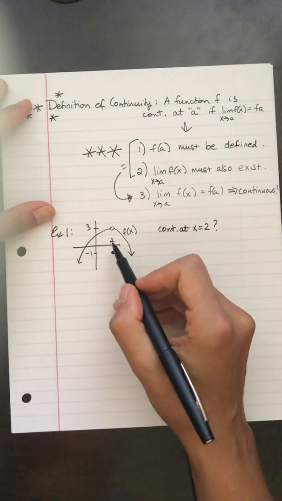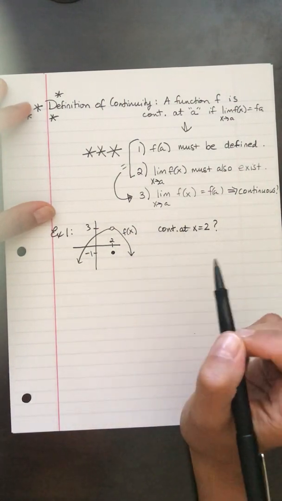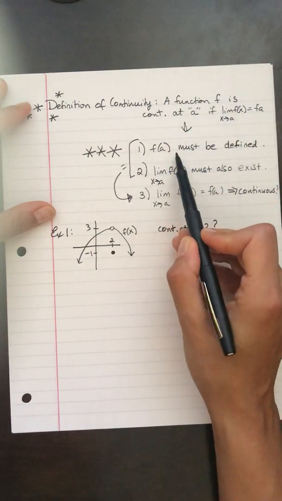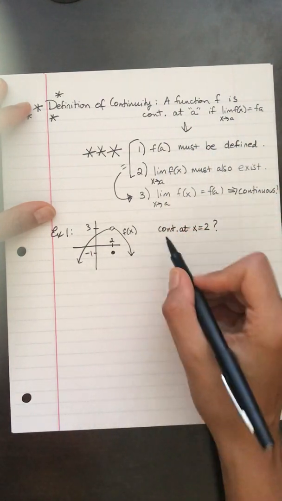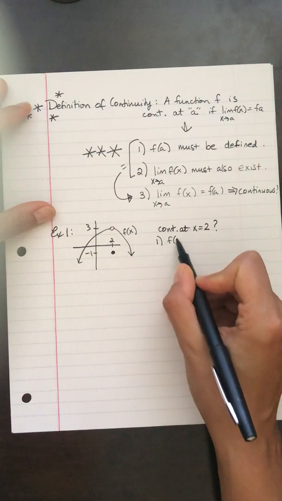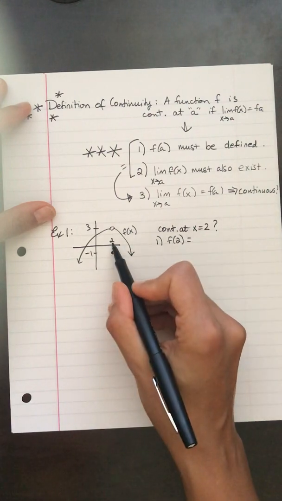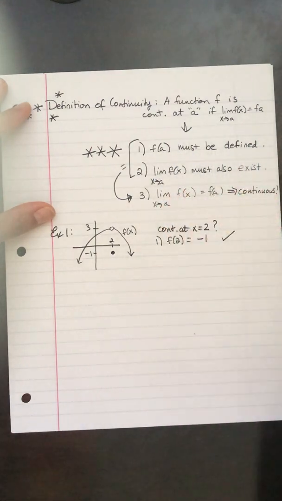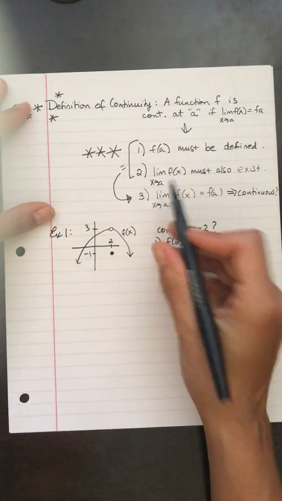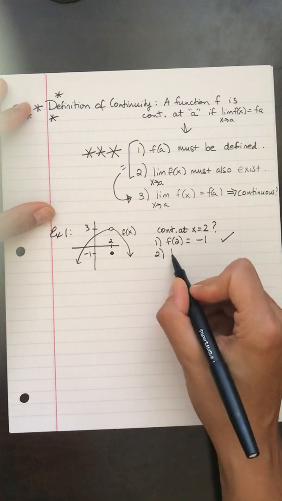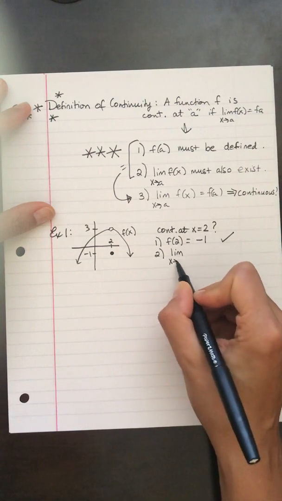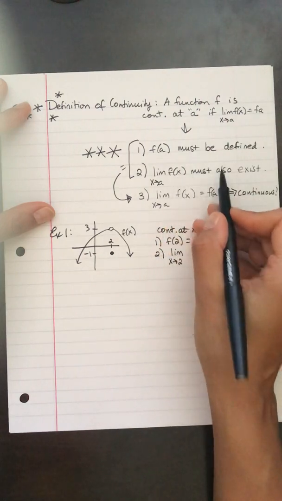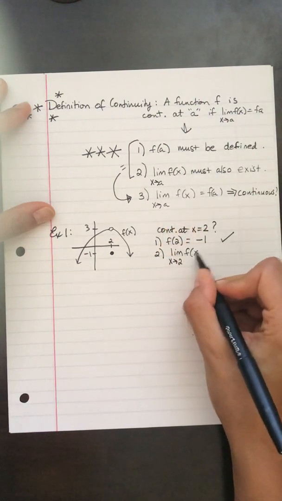Well, the answer is no. How come it's no? Well, you have to go in order down this list. Does f of a exist? Does f of 2 exist? Yes, f of 2 is -1. So guess what? Criteria 1 checks out. Criteria 2, it says, does the limit as x approaches 2, okay, we're talking a is 2 here, does it exist? Well, let's see.